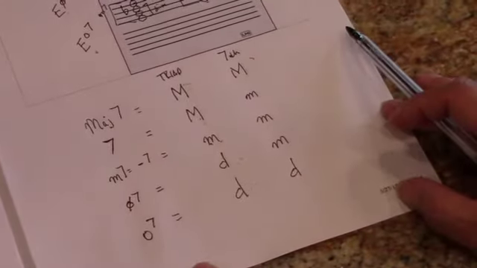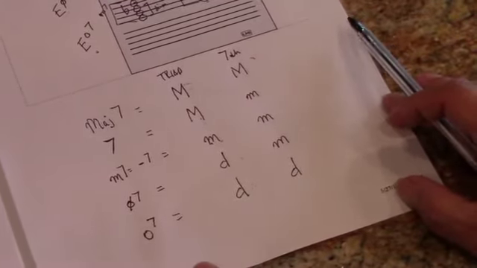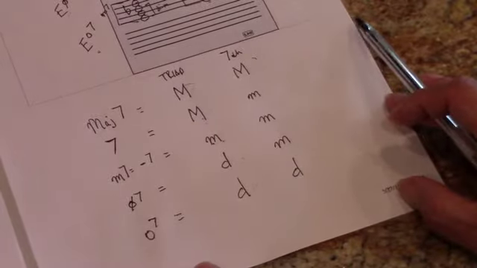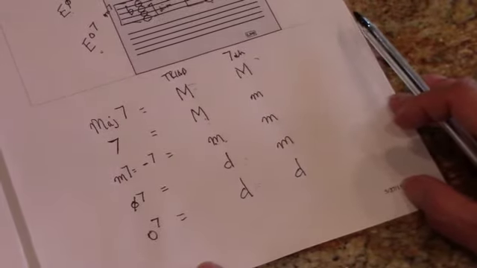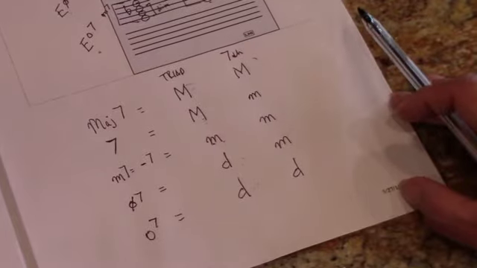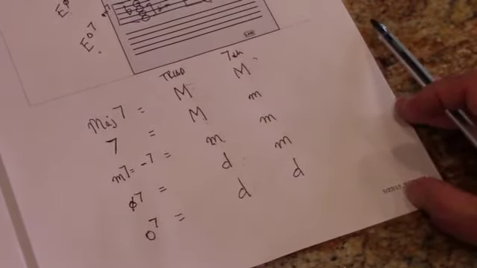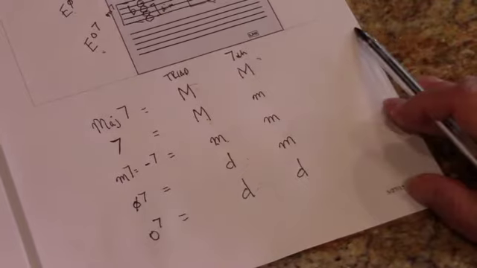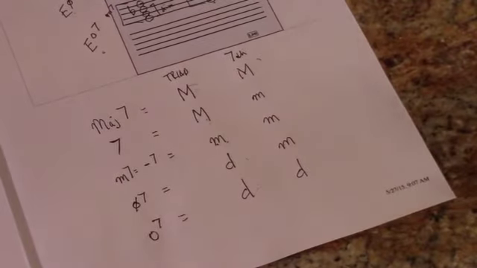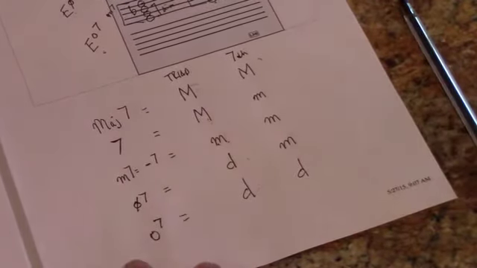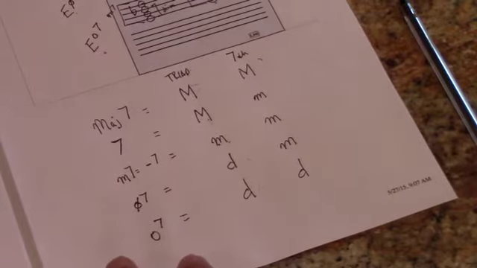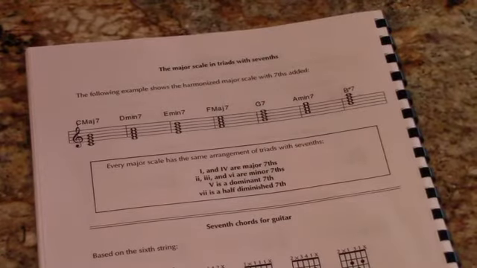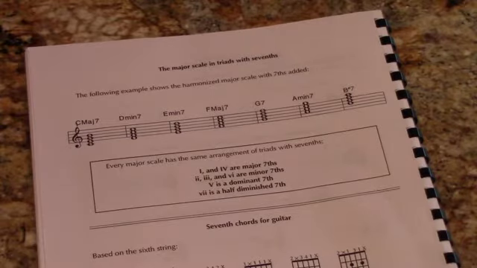Notice that I have not included an augmented 7 chord, because generally we don't discuss those particular 7th chords. Those are more special. Okay, and then in the next installment, I'm going to show you what those 7th chords are in a major scale, just like we learned the major scale triads. So now the next installment is what the 7th chords are in a major scale.